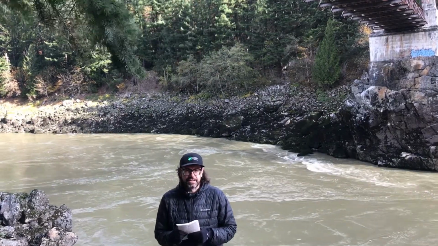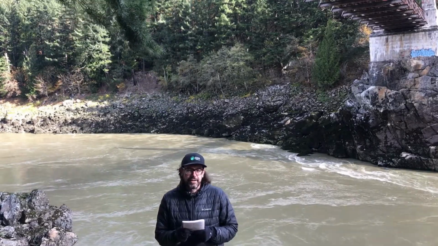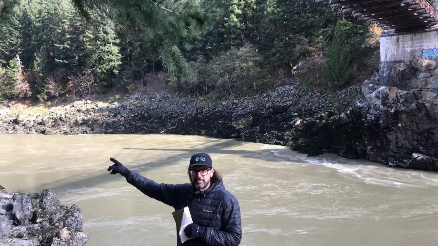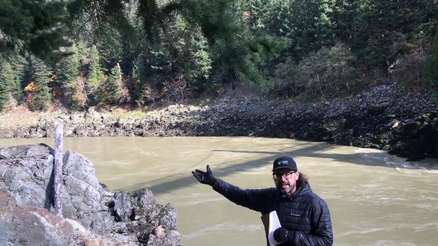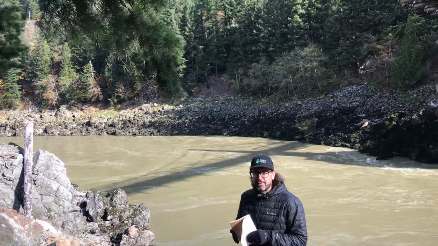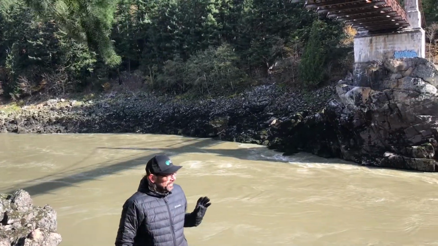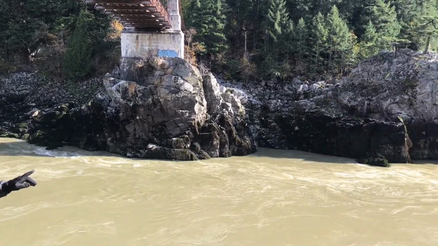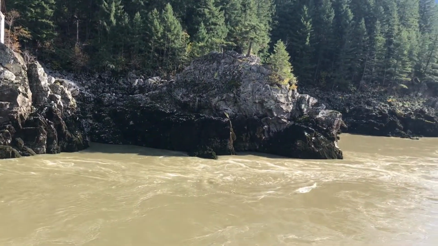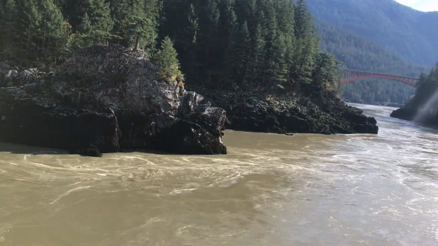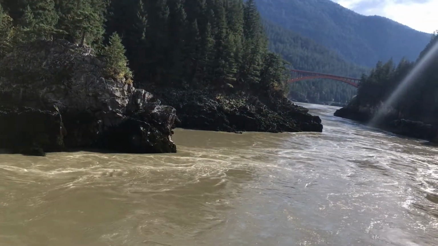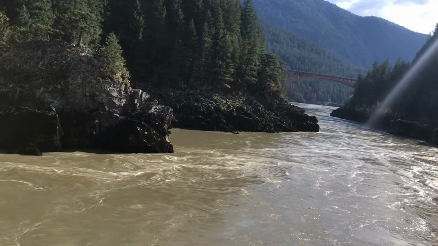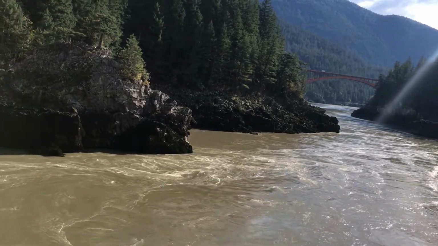So this is a really great example of a canyon that has an alluvial section upstream from here. And then we come downstream and we have a bedrock section all the way through here. And then if you look even further downstream beyond the new Highway 1 bridge, you can see that the river becomes alluvial again. So it is an alluvial canyon, alluvial sequence.